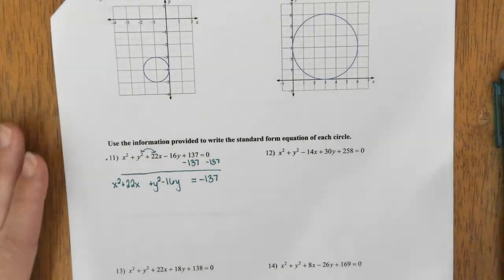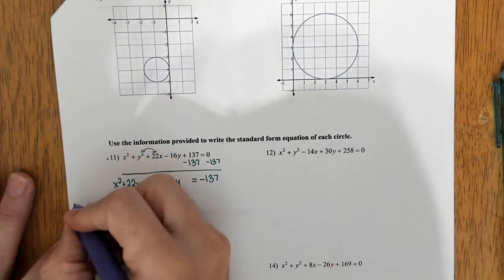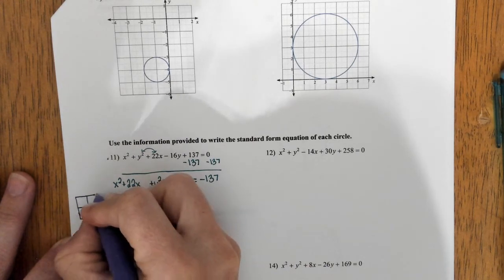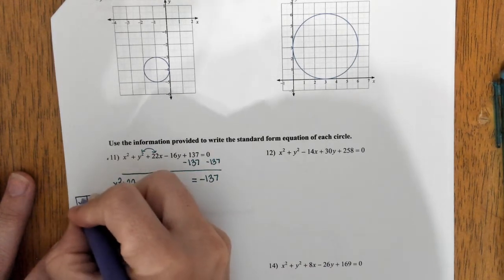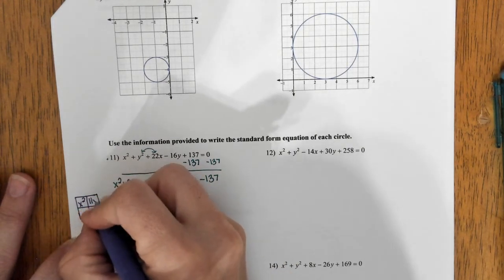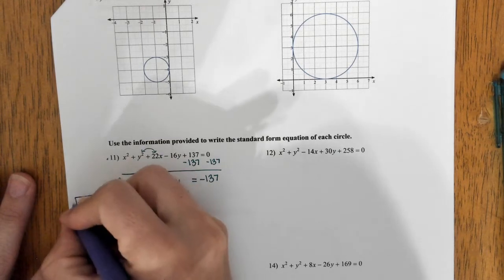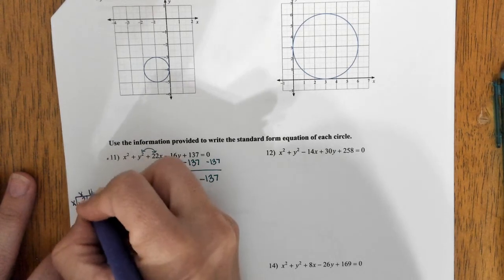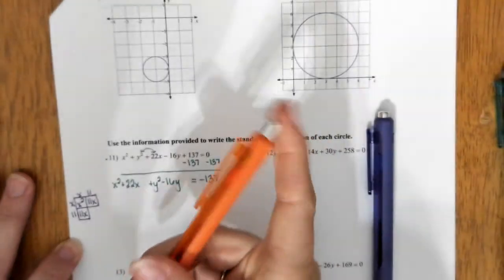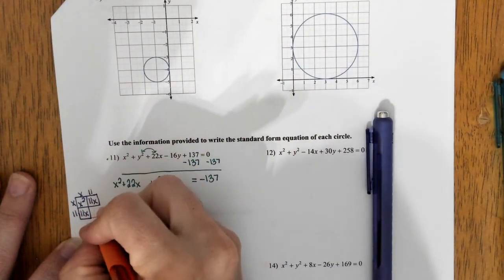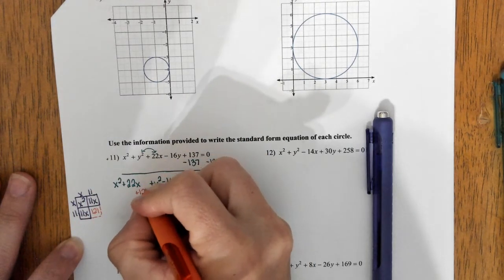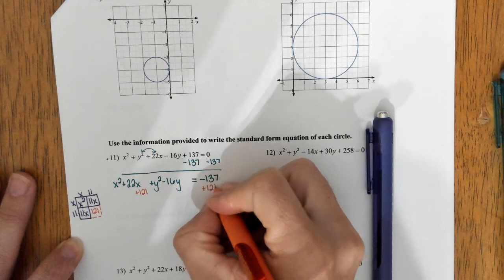So here you want to complete the square for the x's and do it again for your y's. So my x's, I have x squared, cut this in half. Half of 22 is 11. So 11x on both of those. That lets us know right here, this should be 121. So we need to add a 121 on both sides of my equation.